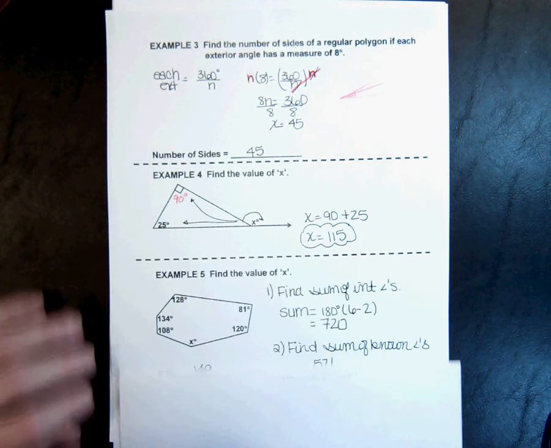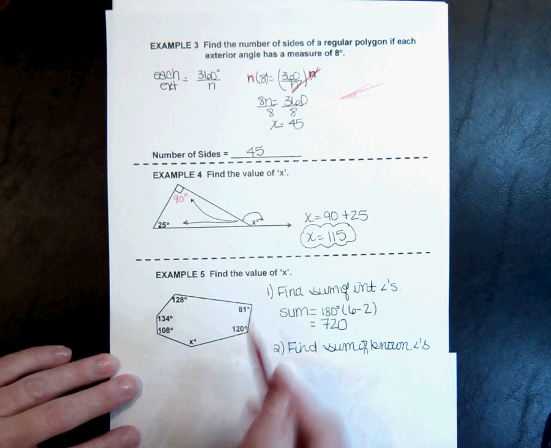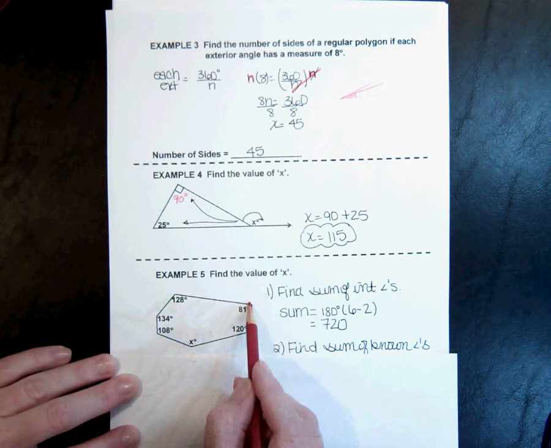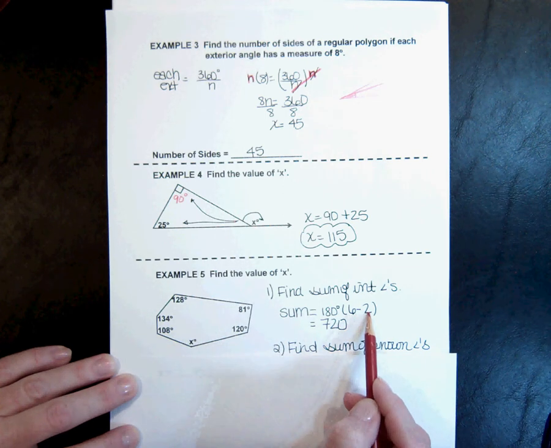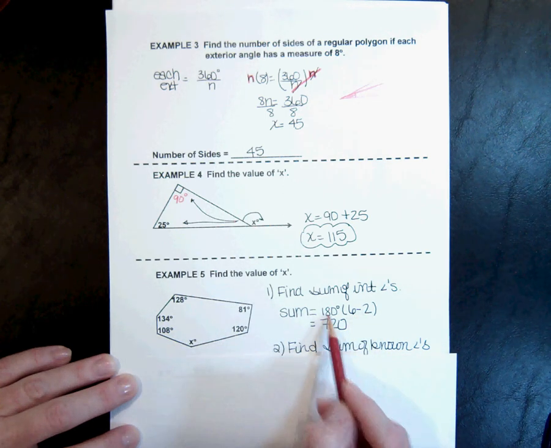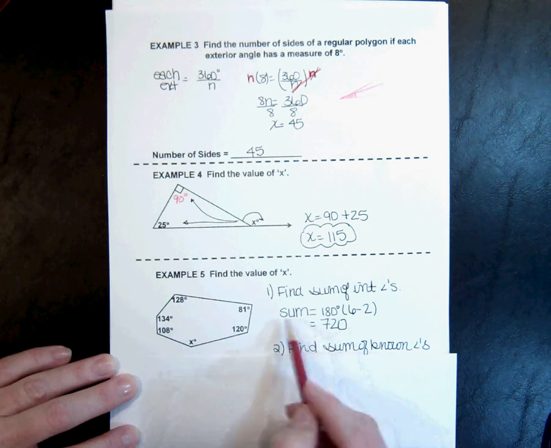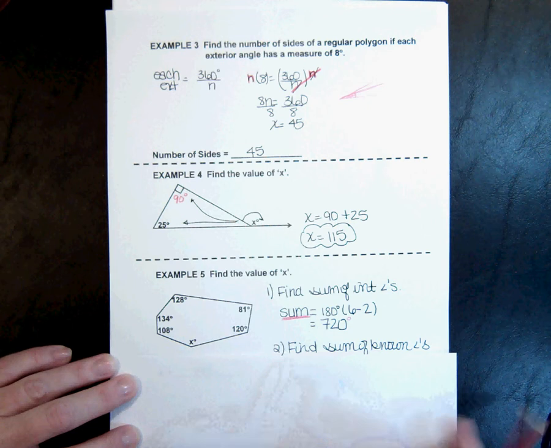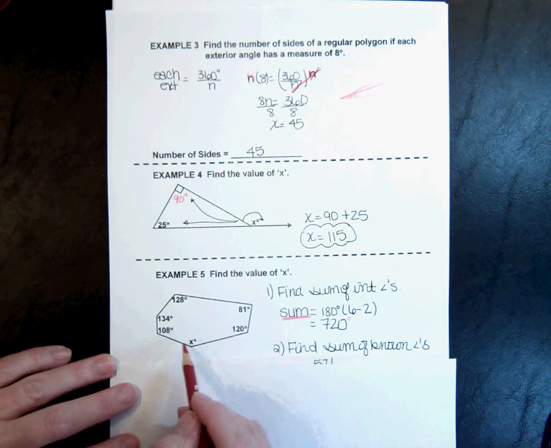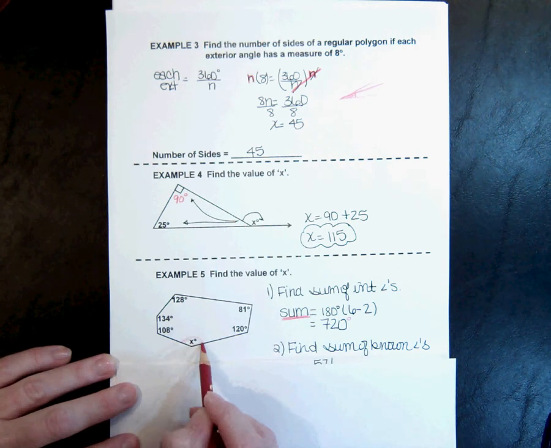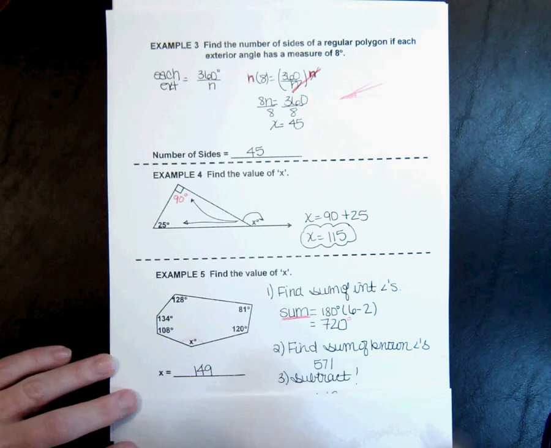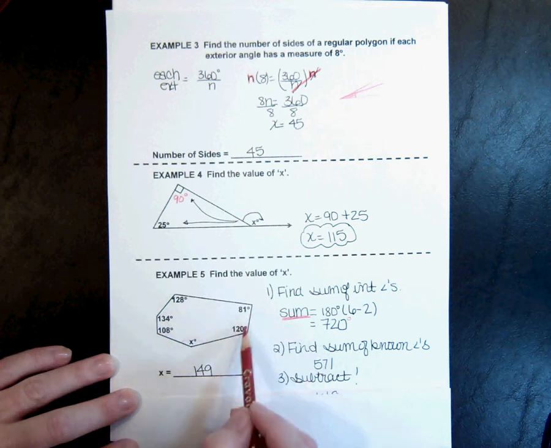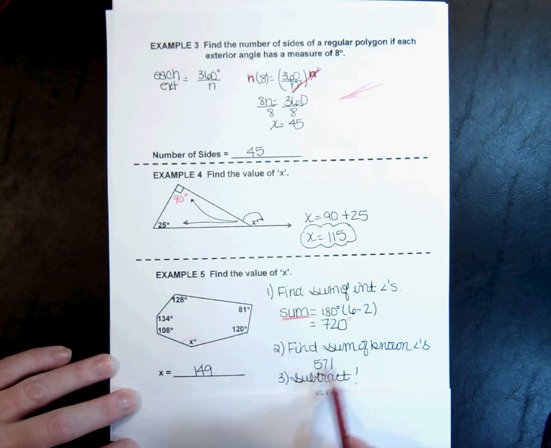Last example. Again, you count up the number of sides we have. This is not a regular polygon, but it is a 6-sided figure. So 6 minus 2 is 4. 4 times 180 would give us the sum of 720 degrees. But if you needed to know what this would be, then you take all these, the 5 angles, and add them up to get 571.